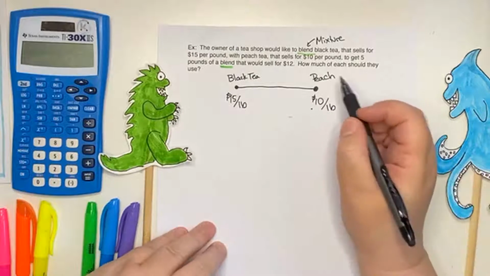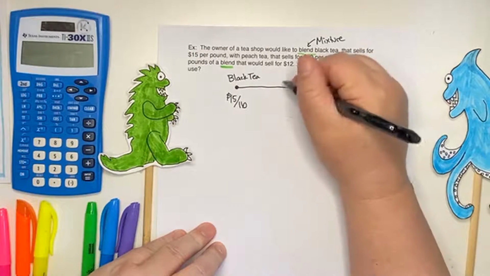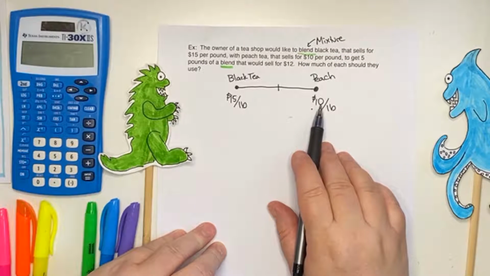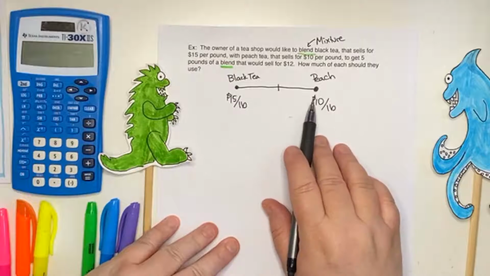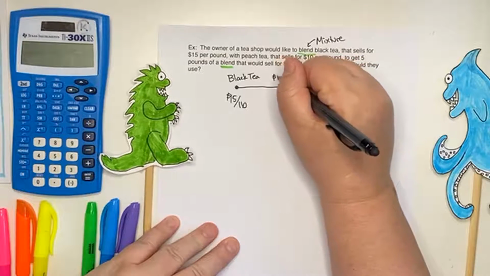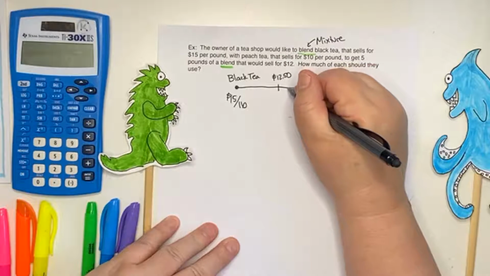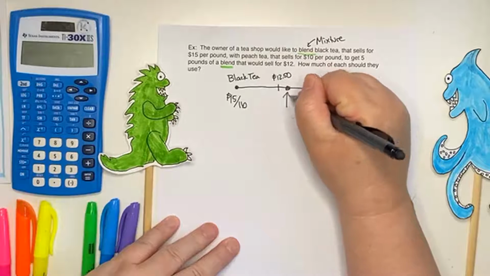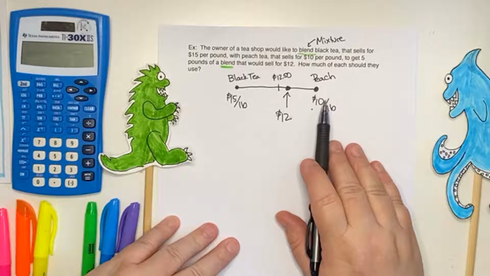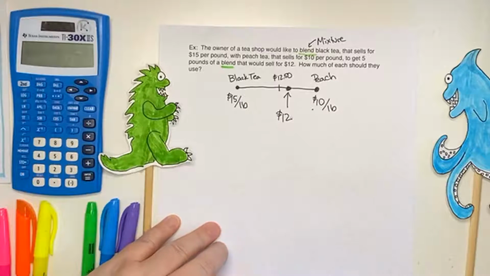And I think about it and I think, okay, 12 is almost in the middle, but ever so slightly closer to peach, because halfway between 15 and, oh, I reversed it, didn't I? And put 15 over here. Sorry about that. So right here in the middle is $12.50. And we want a blend that's going to sell for $12. So it's ever so more close to the peach. So we're going to use a little bit more peach, a little bit less black tea.